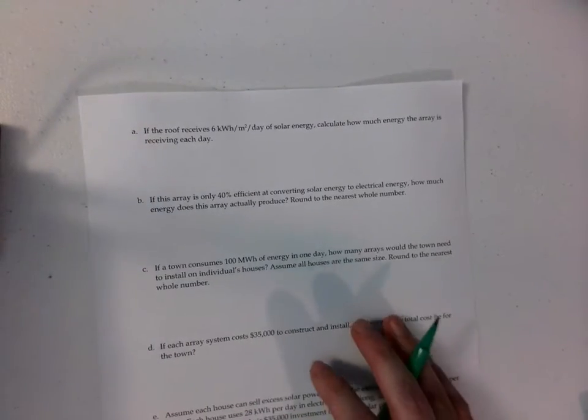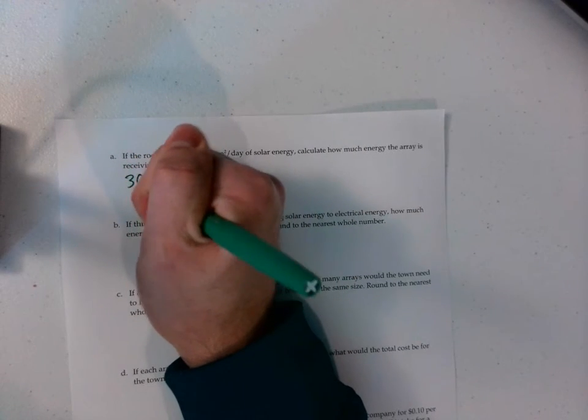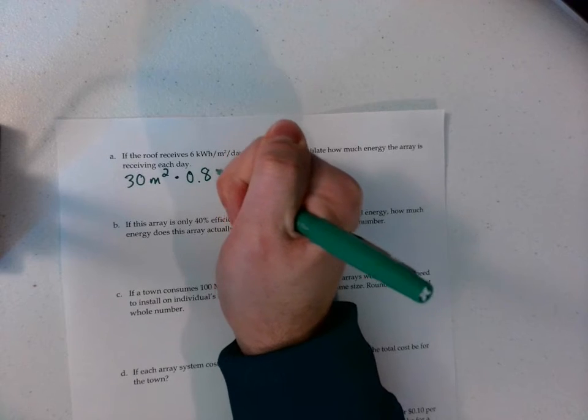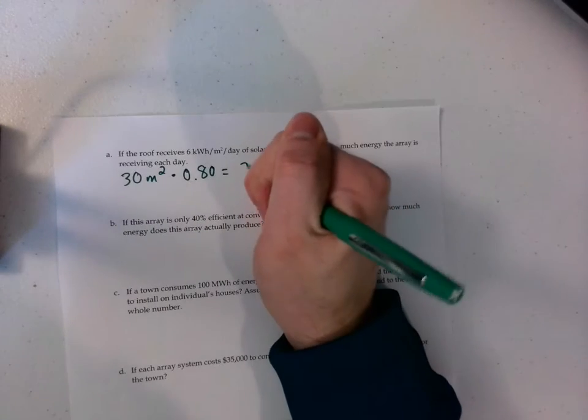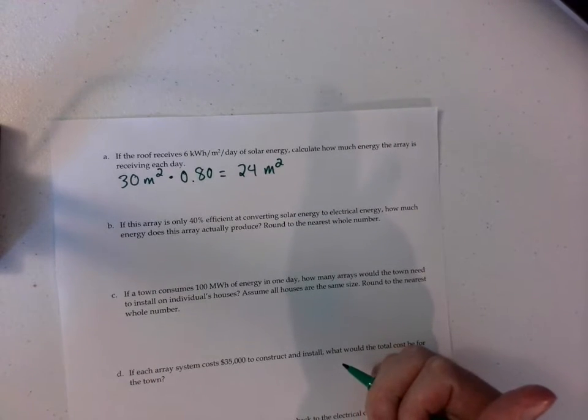So the first thing that you probably want to do is take the 30 meters squared and multiply it by 0.80. And why am I doing that? It's because it says it's 80% covered with an array of photovoltaic cells. So the 30 meters squared is not fully covered by all these. So 30 times 0.8 gets you 24 meters squared of the roof covered with these photovoltaic cells or solar panels.